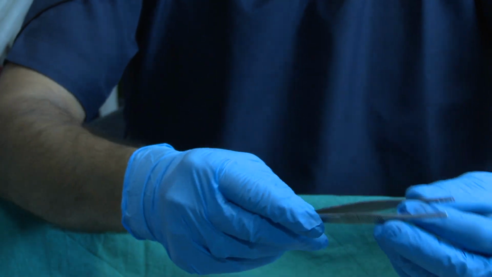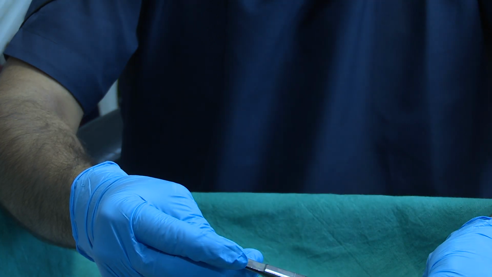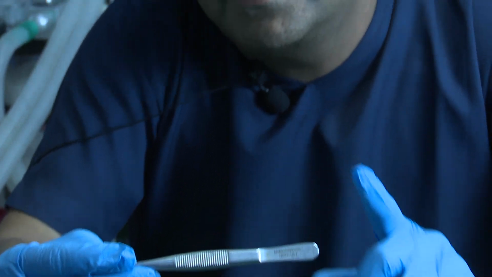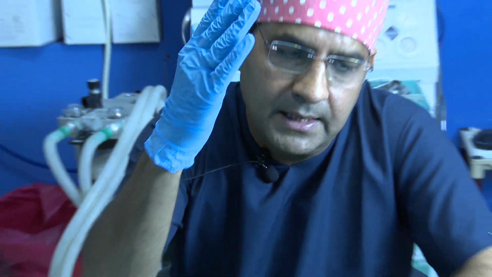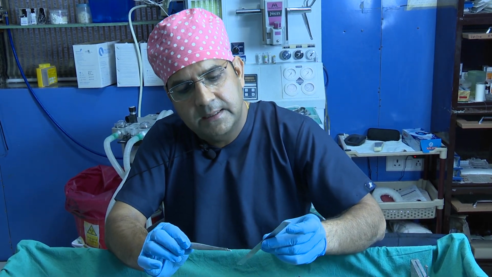So the advantage of this one is that you can hold it very easily. Again, this is by Marina Medical. You can find the Marina Medical rib holding forceps. It is very good, because sometimes you make a slice with a blade, and it is very useful for making the slice.